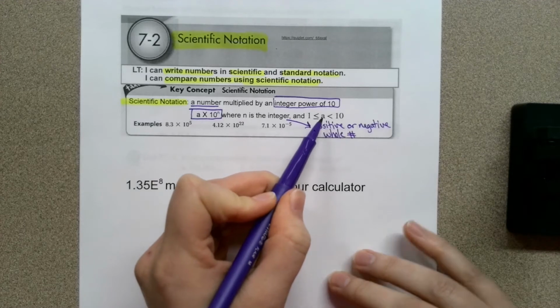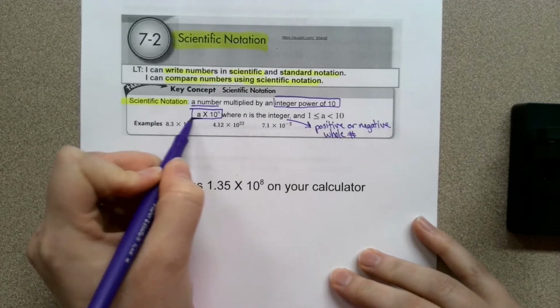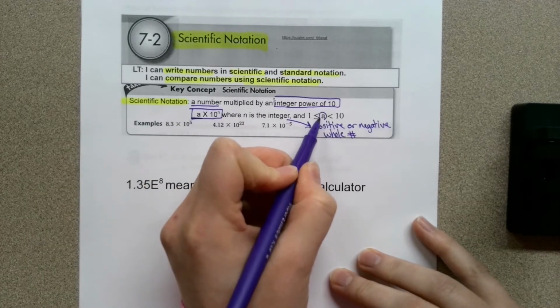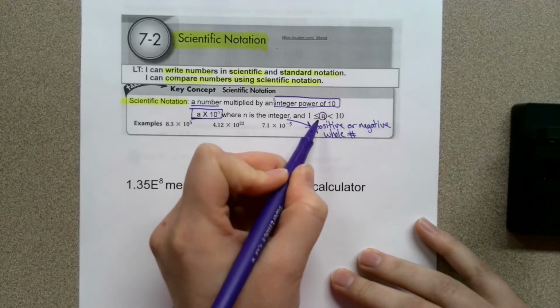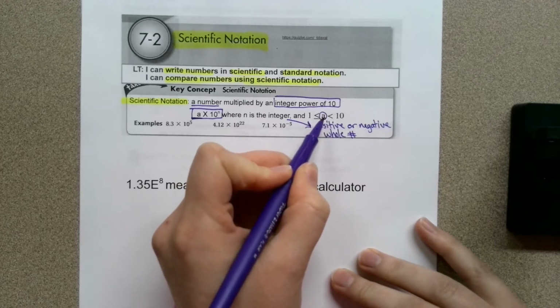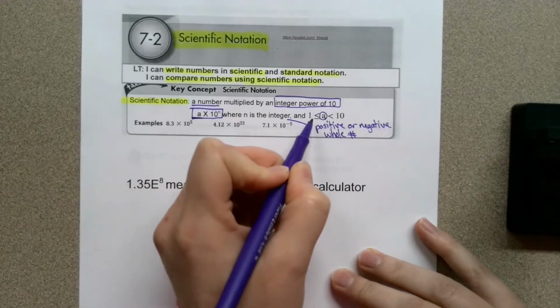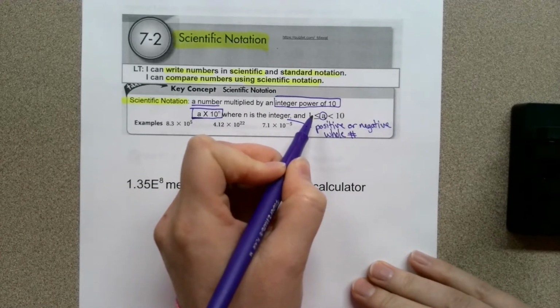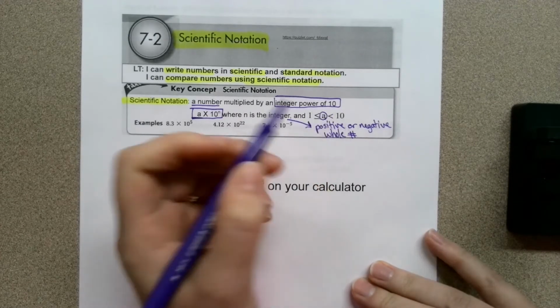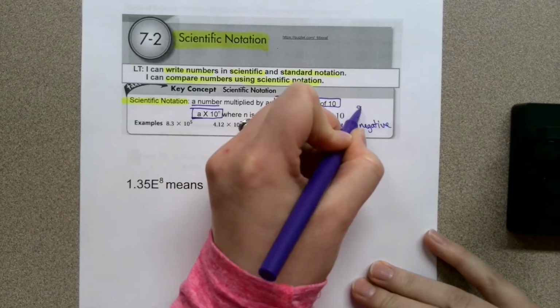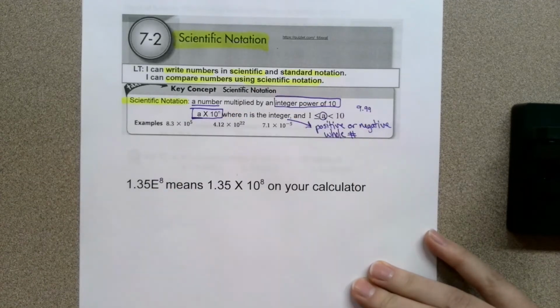And then a, this first digit, is a number where 1 is less than or equal to a, and a is less than 10, meaning it's somewhere between 1 and 10. It could be 9.99.